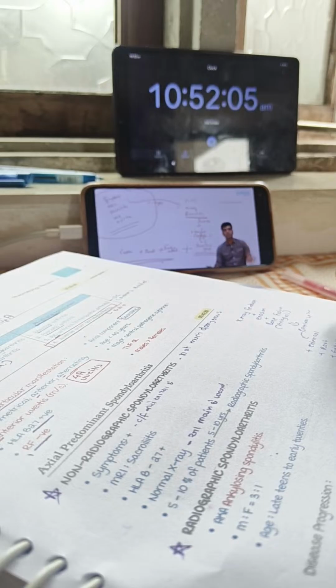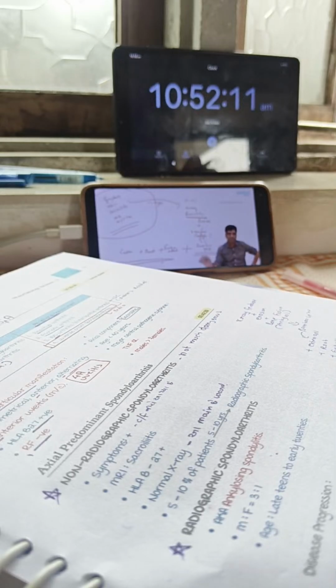So what is the difference between non-radiographic axial SPA and radiographic axial SPA? Radiography here means X-ray. X-ray is the important investigation. When you are seeing sacroiliitis on X-ray, that is when you say that you are having ankylosing spondylitis.